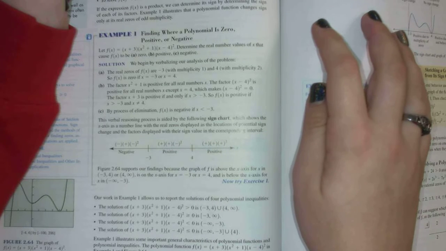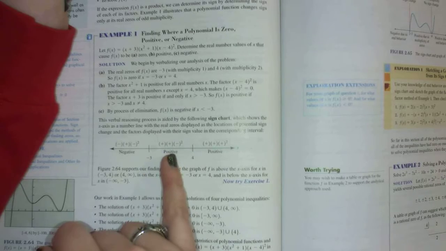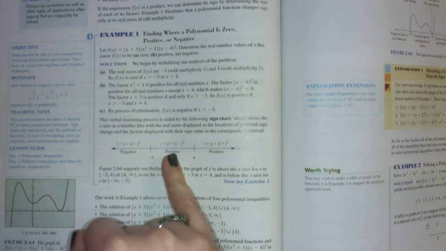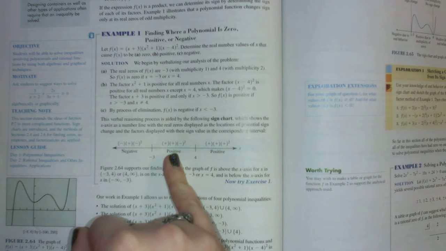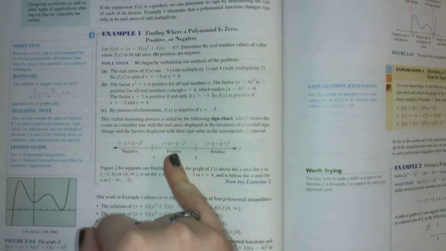So basically, I'm going to start here with this one. -3 to 4. I need to test a number in this range. The easiest one to test is 0. Typically, the numbers that I always try to test, if they're in the range, are 0, 1, -1. Those are the easiest. And if not, then I'm going to pick the next easiest number to fill in.